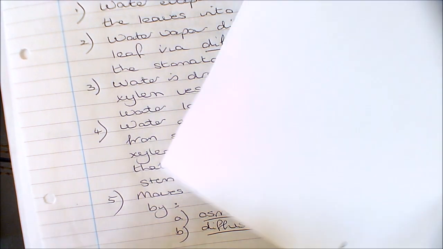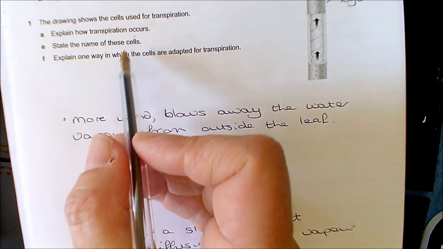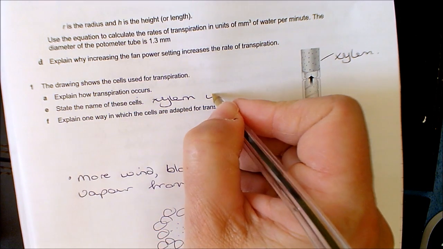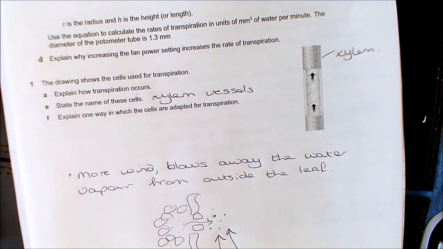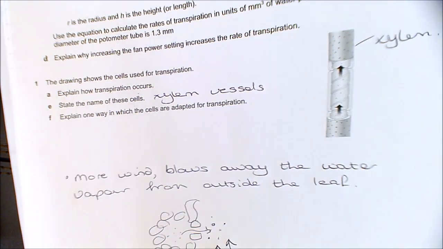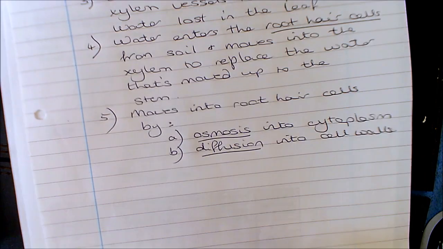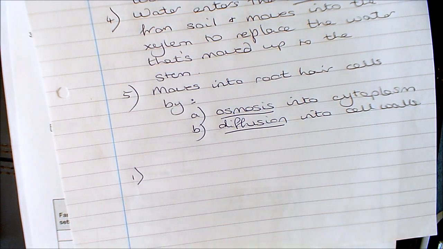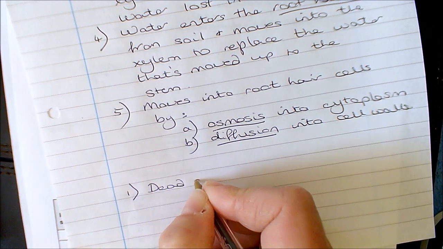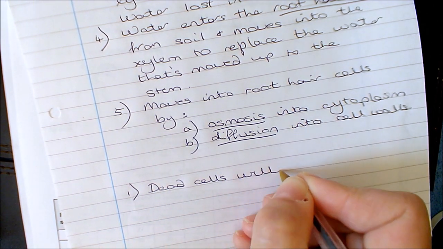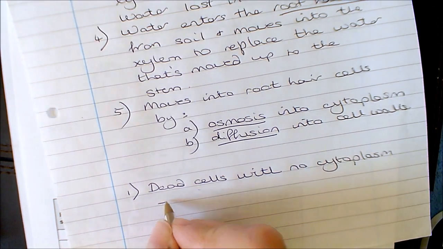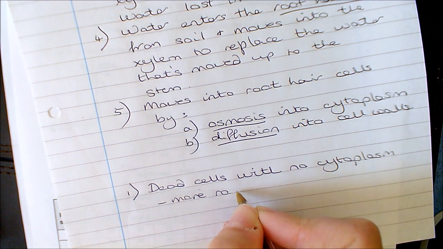Okay. Right, next question. State the name of these cells. We know that already. They are xylem vessels. And then lastly, explain one way in which these cells are adapted for transpiration. Okay, so we've got several ways that we could write down. Let's think about those. So number 1 is that these cells are dead and they have no cytoplasm, and that means that there's more room for water.